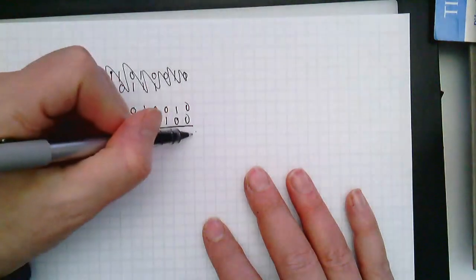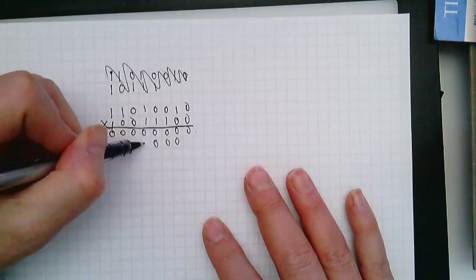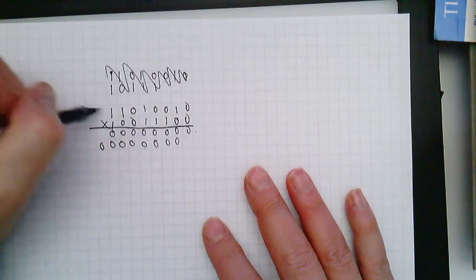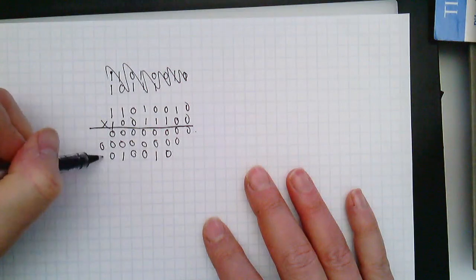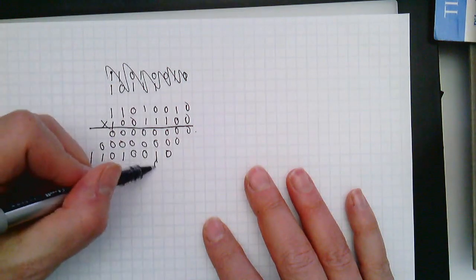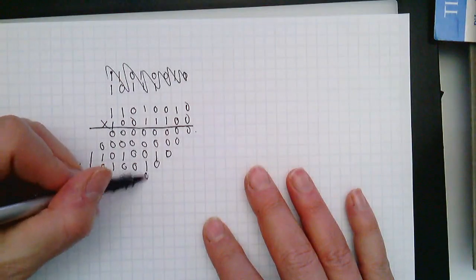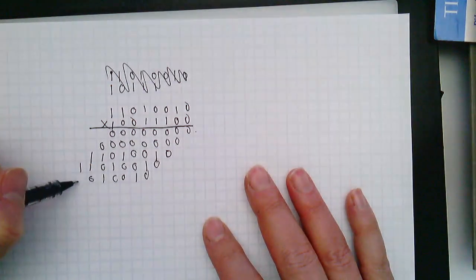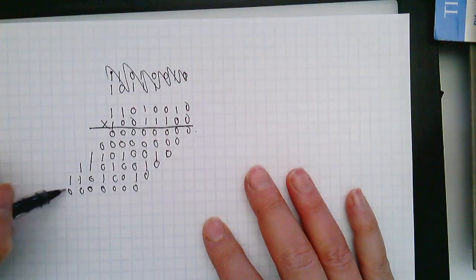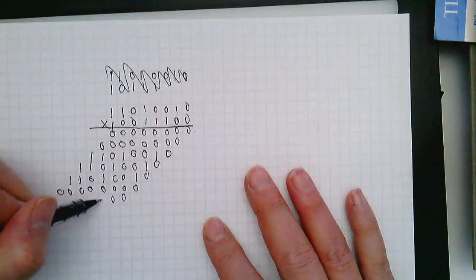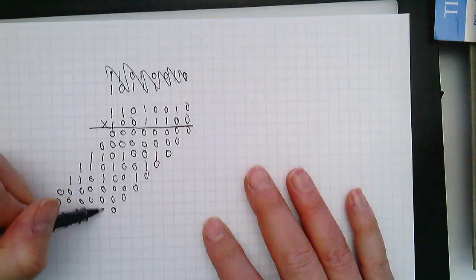So 0 times all of this is 0. 0 times all of this is 0. 1 times all of this is itself. 1 times all of this is itself. 1 times all of this is itself. 0 times all of this is 0. 0 times all of this is 0. 1 times all of this is itself.